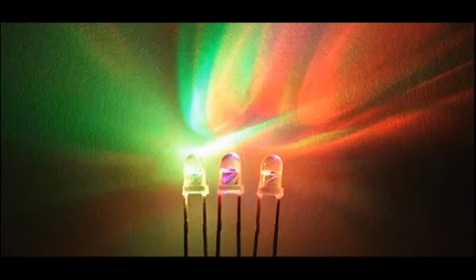Here's how an LED works. Semiconductor material: LEDs are made from semiconductor materials, typically compounds of elements from the 3D group of the periodic table, such as gallium, arsenic, phosphorus, and nitrogen. The specific combination of materials used determines the color of light emitted by the LED.